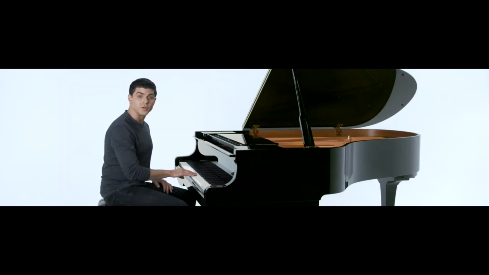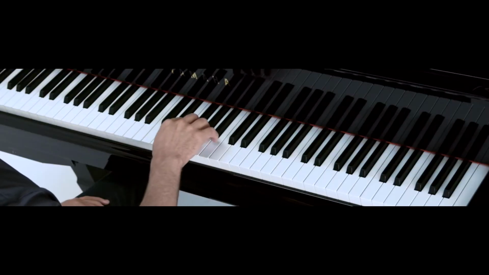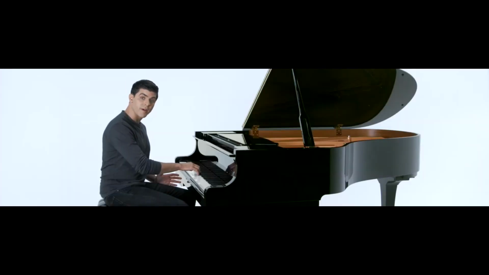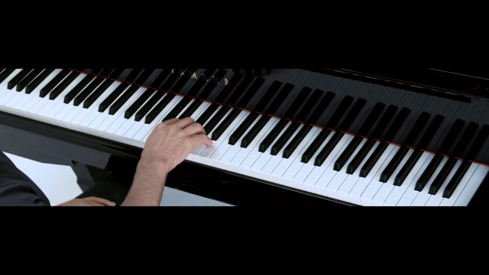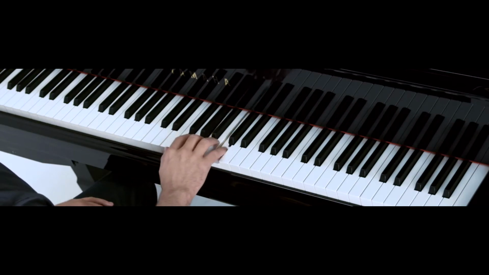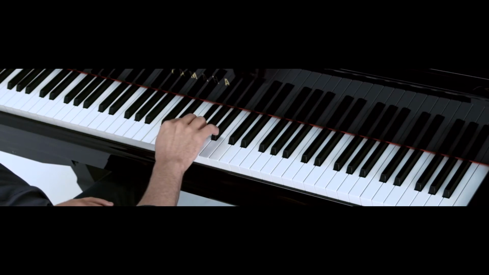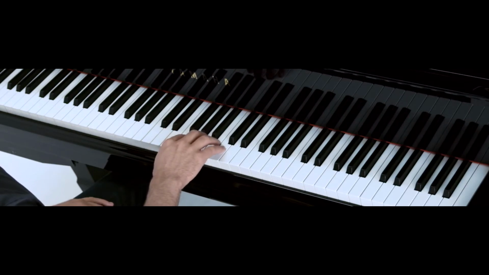The next two measures use an F sharp A C triad for the first measure, to the simplified rhythm to end the group on an F sharp to G. Play those two measures. 1, 2, 3. Again, 1, 2, 3.